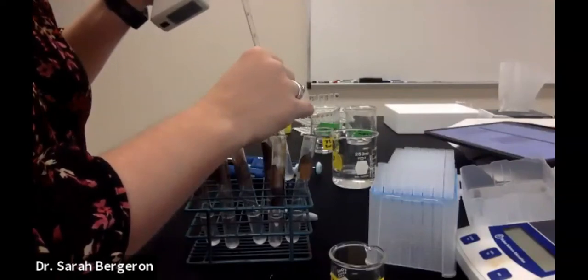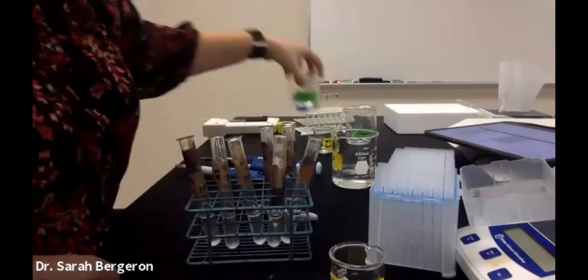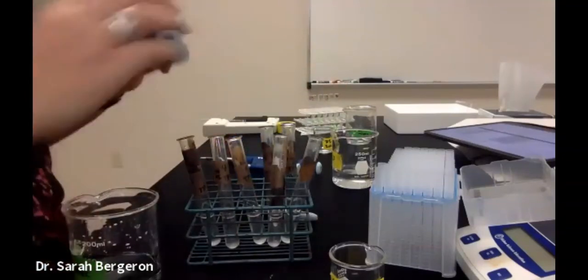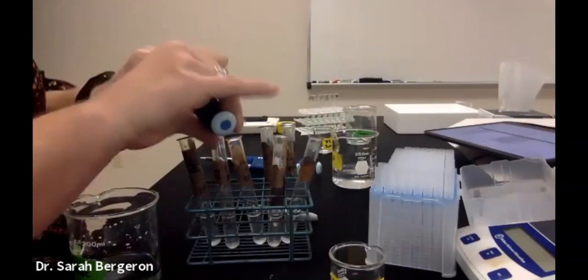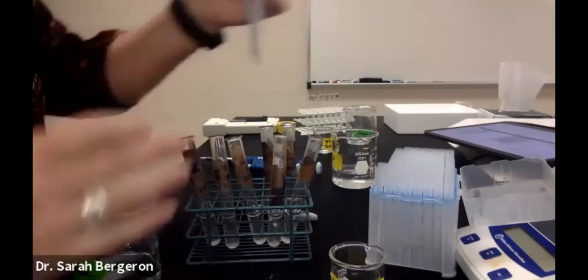3.3 of water. Okay, so we have water in all of them. So now what we need is our ascorbic acid and our ammonium molybdate. So we're going to go ahead and add that. So we need 500 microliters of each.